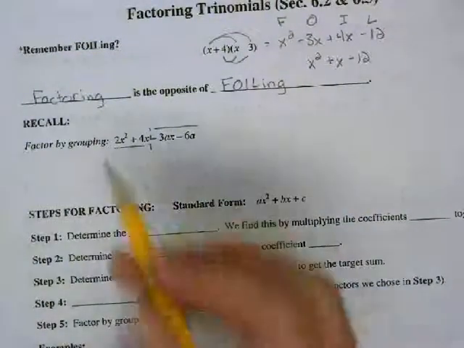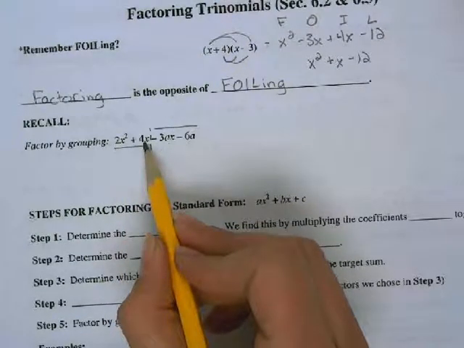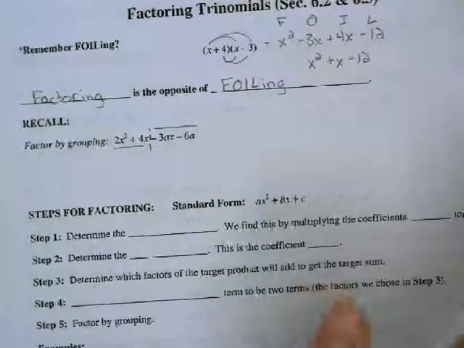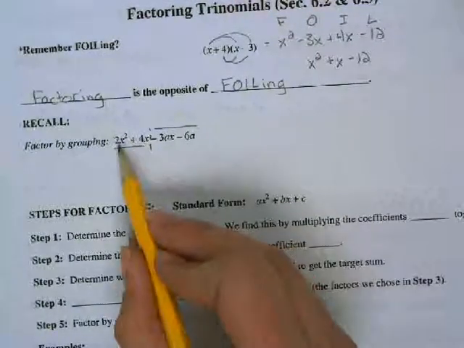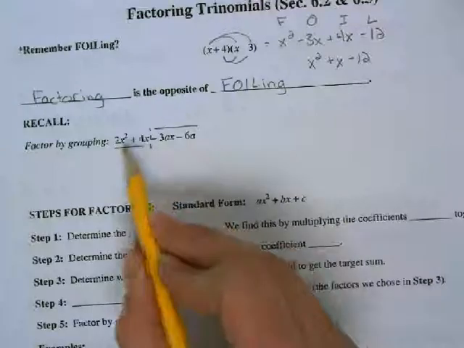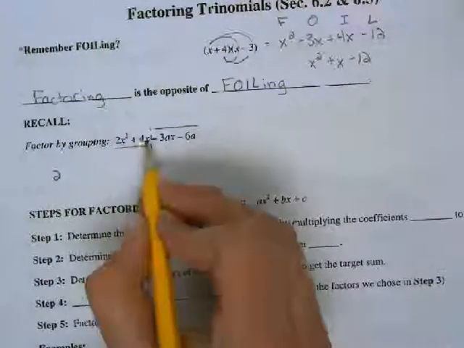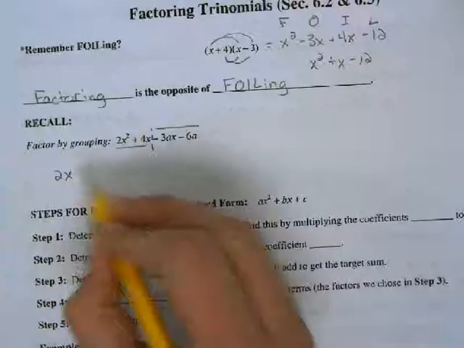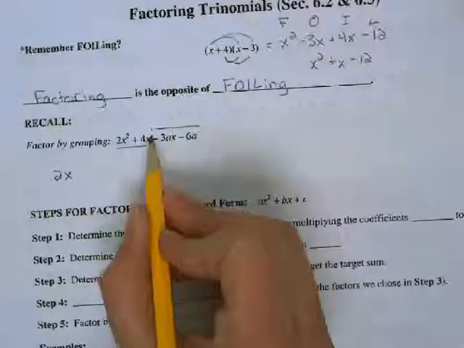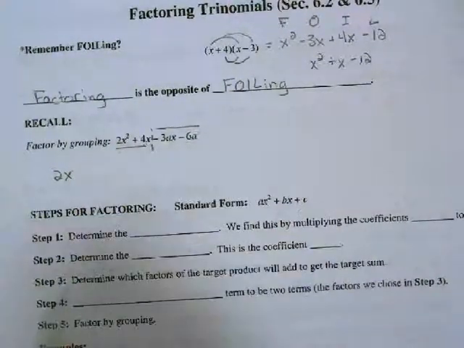So looking at this first set of terms, 2x squared plus 4x, I pull out my GCF, my greatest common factor. Okay, so between those two, I have a 2 that is common to both of them, and I also have an x that is common to both of them. There's an x in both of them. Remember, you have to pull out whatever the smallest exponent is. That's the largest that we can take out, okay, and that's the greatest.